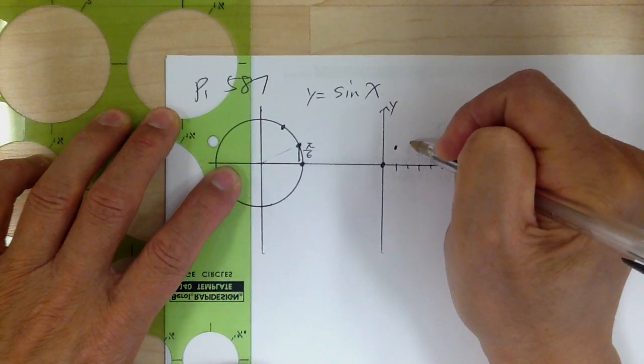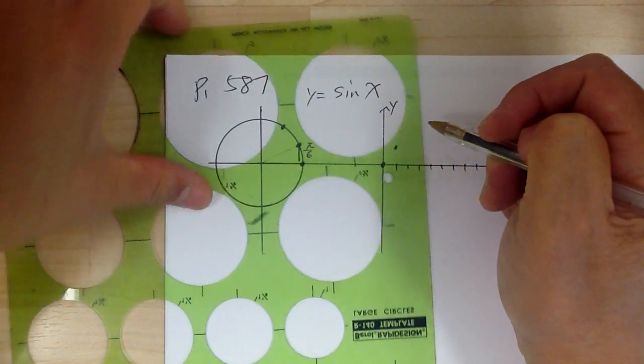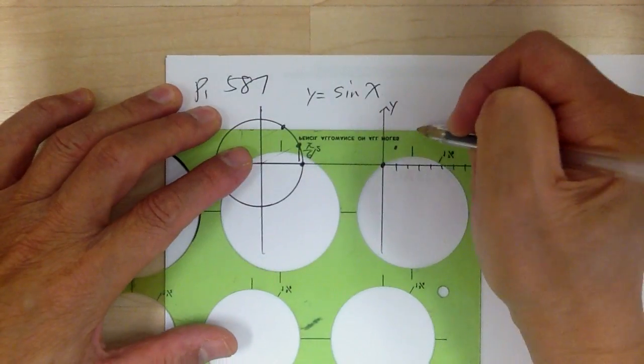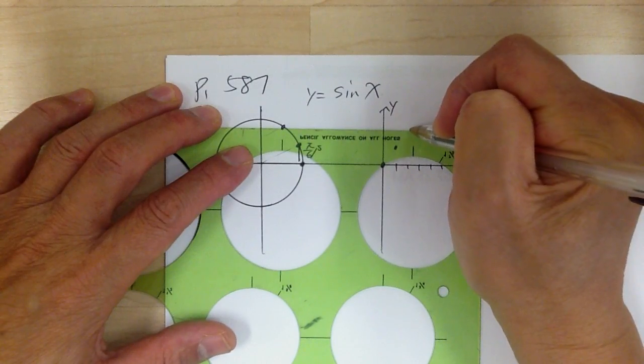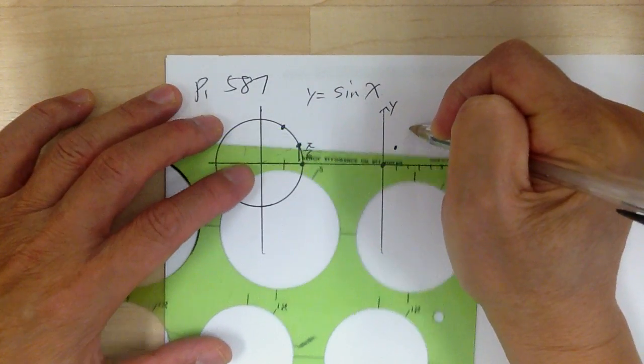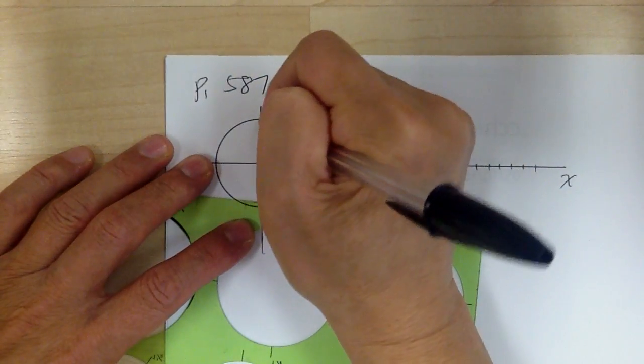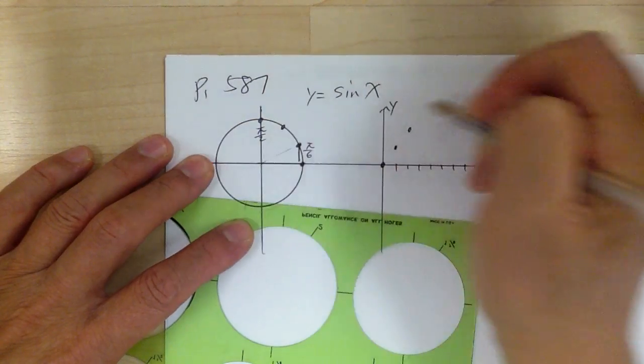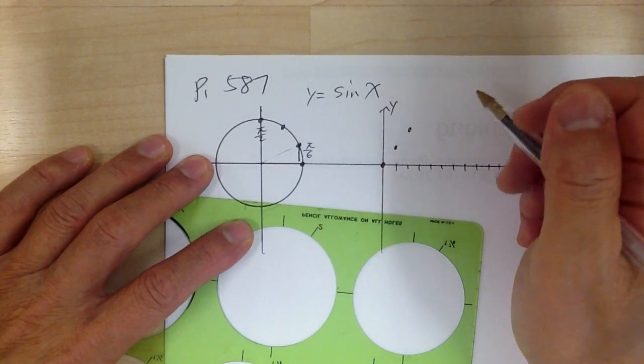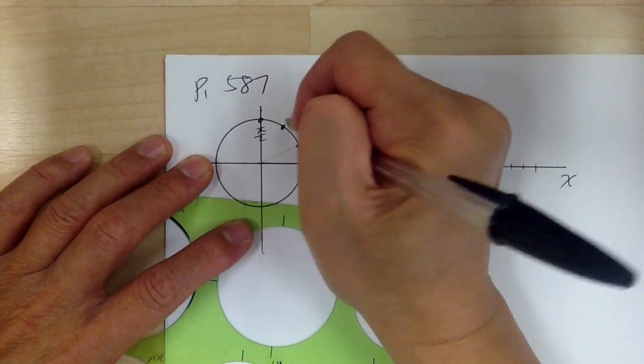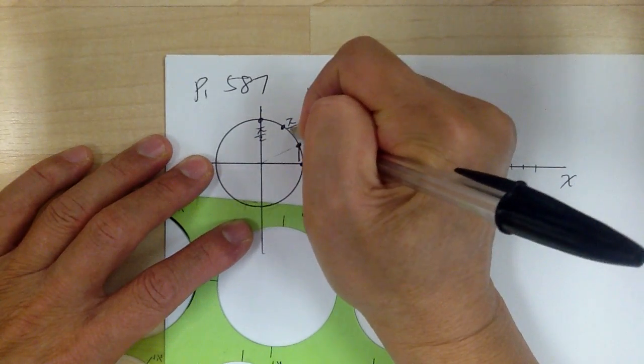That's the next point, and it's going to be way out here, right? So you just transfer it over. This is going to be right over here. Okay, and at pi over 2, I think we messed up. Pi over 3. Yeah, okay, so we're good.